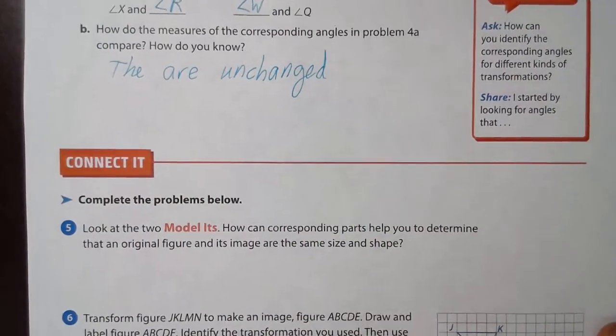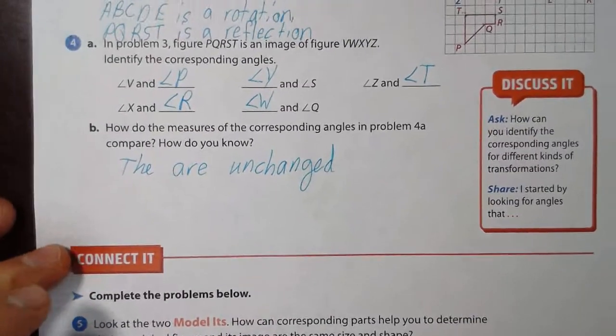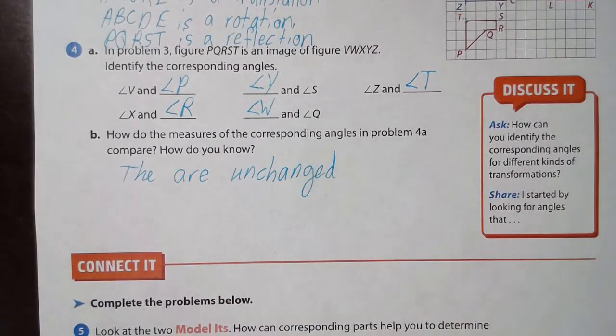I think that we've done enough with this. Okay. The big idea is that the side lengths and the angle measurements do not change when we do a rigid transformation. That is a translation, reflection, or rotation.